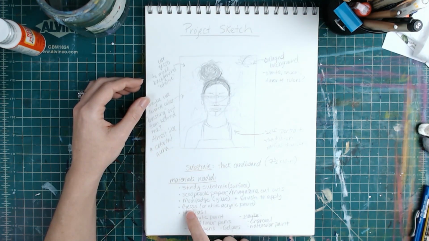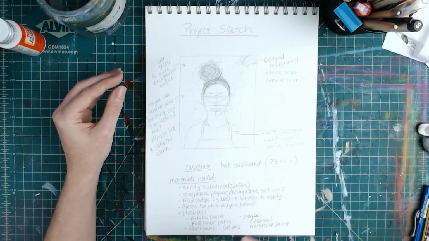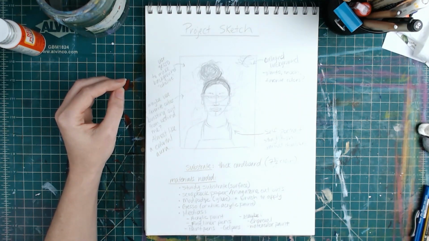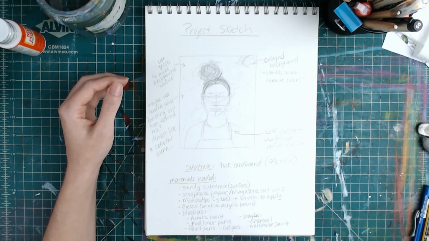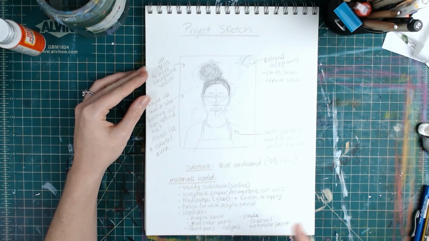And then gesso, which is the white that's on a stretched canvas. It is a porous material that allows things to be painted on more easily. It's not a requirement, but you can use acrylic paint in its place, and we'll talk about that in the demonstration video.